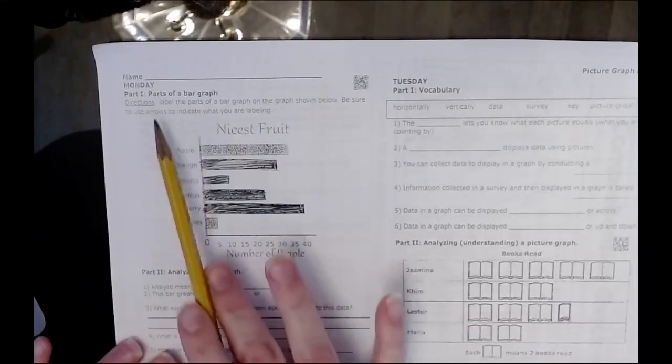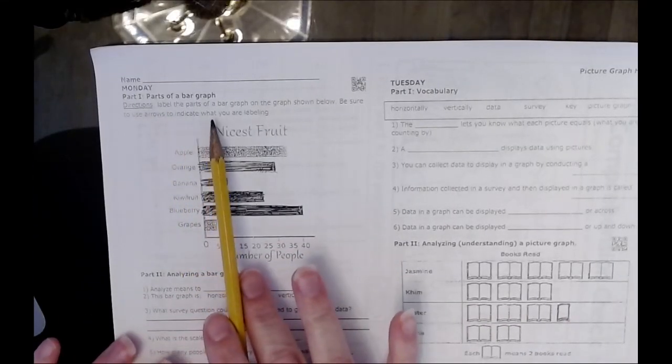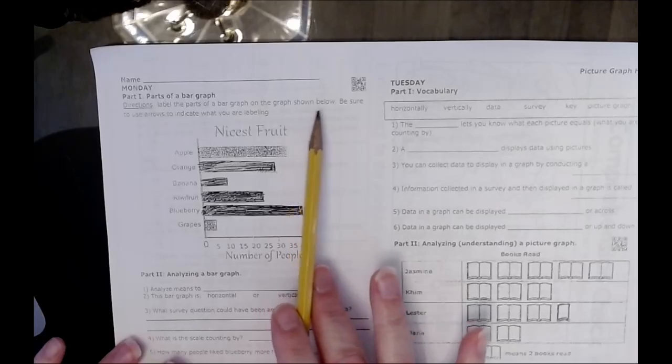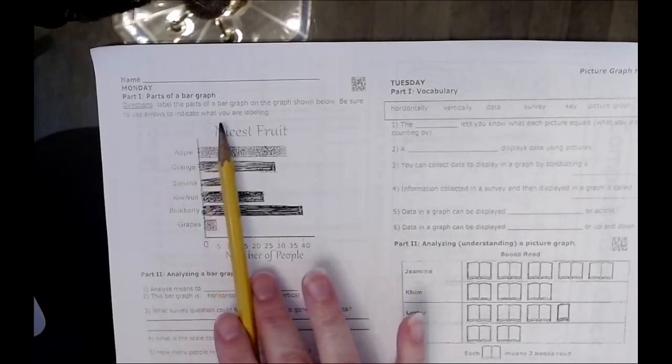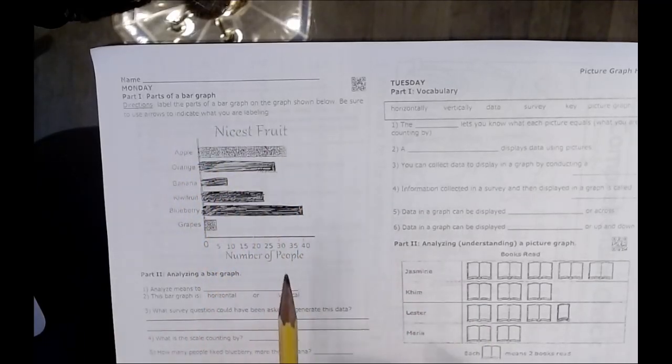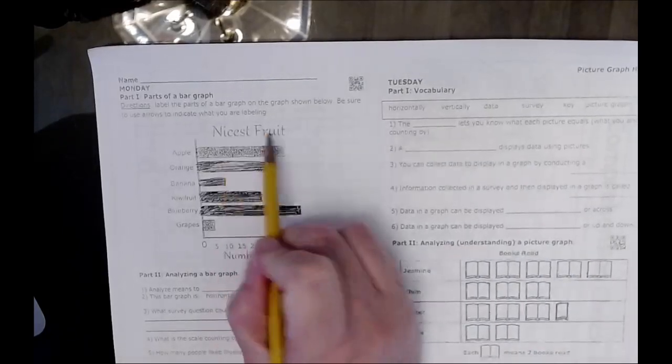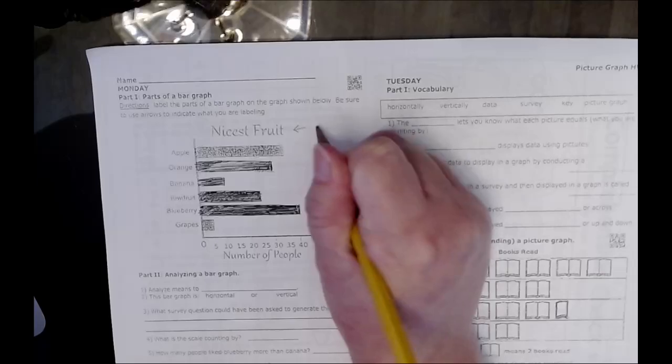All right, so parts of a graph. It says directions: label the parts of a bar graph on the graph shown below. Be sure to use arrows to indicate what you are labeling. So we're looking for 4 different things from right here. Nicest fruit, that is going to be your title.